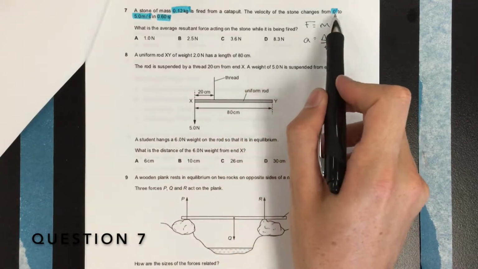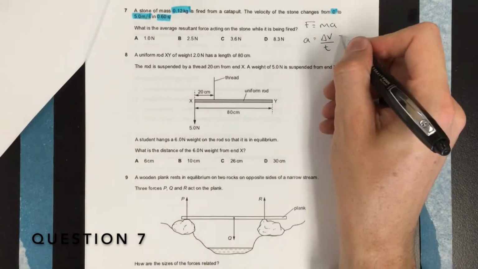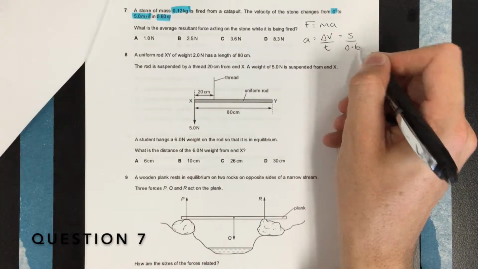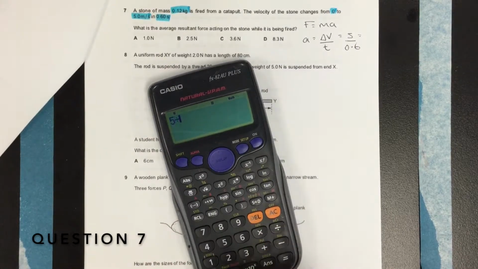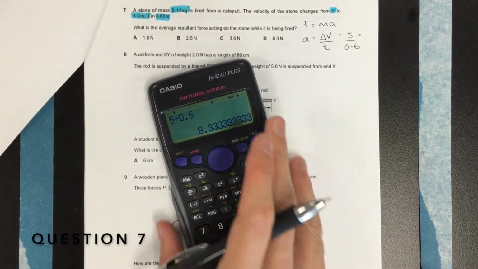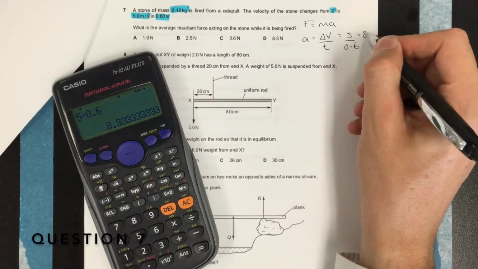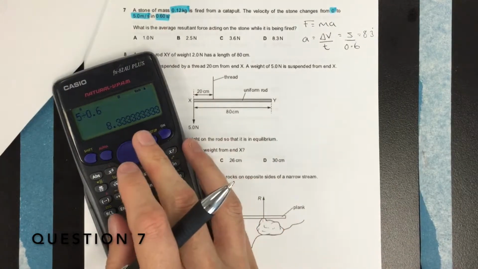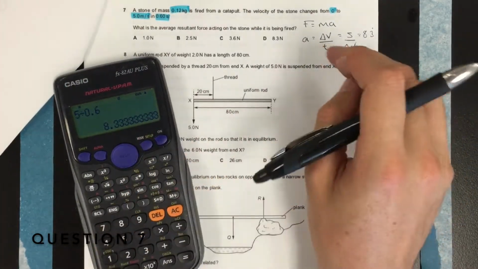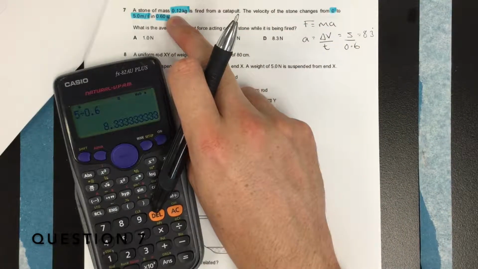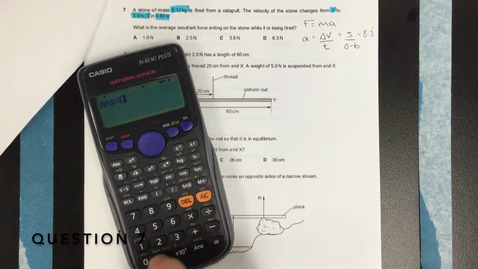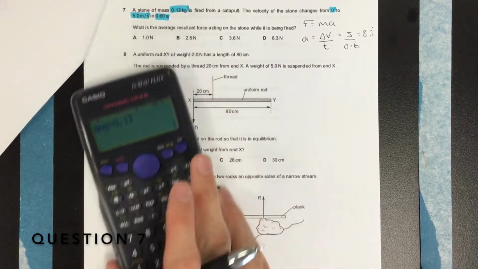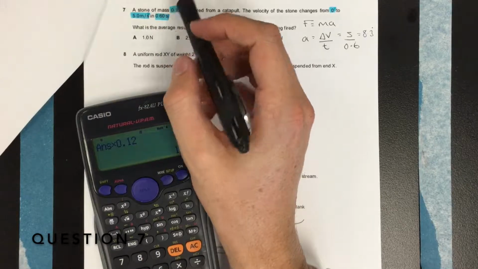We've got a change in velocity from 0 to 5, well that's 5, divided by a time, which is 0.6. If I do that calculation, 5 divided by 0.6 is 8.3 recurring, and that is meters per second squared. So that's my acceleration. I would then times it by the mass, which is 0.12. So times 0.12 is 1. So I've got an answer of 1 Newton.